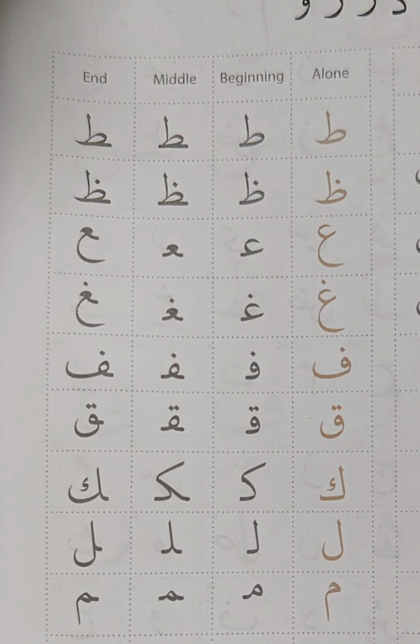Then when you look at the other letters like To, okay, To looks pretty much very similar to the letter when it's alone, and same as Do, they look the same. Just that Do has that dot on its head.